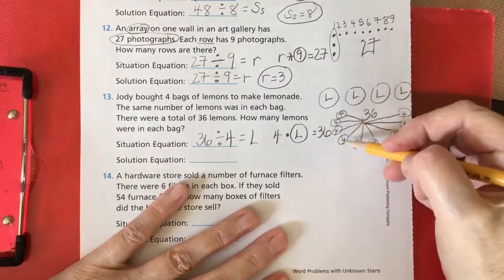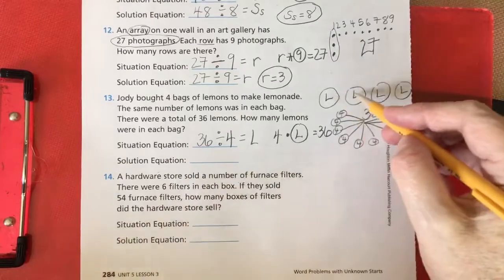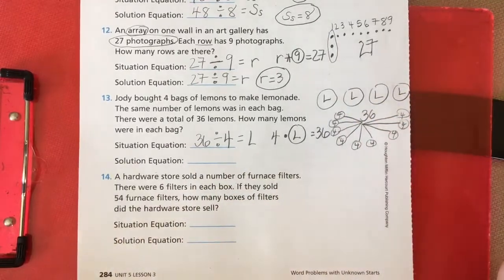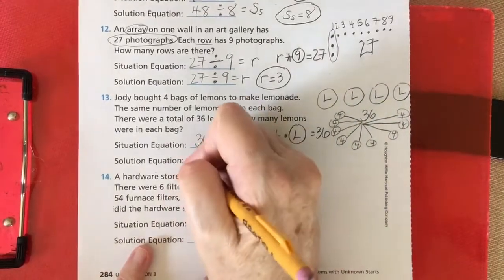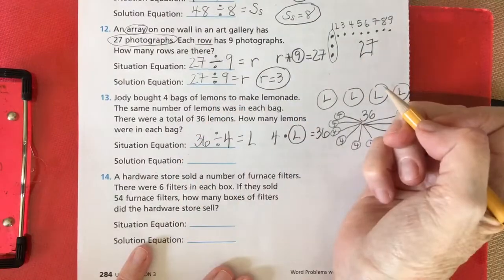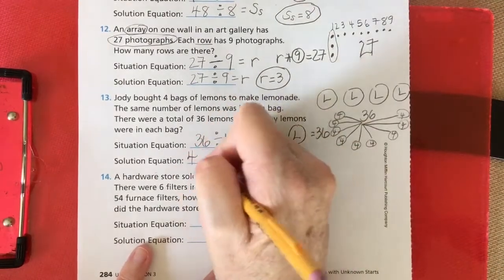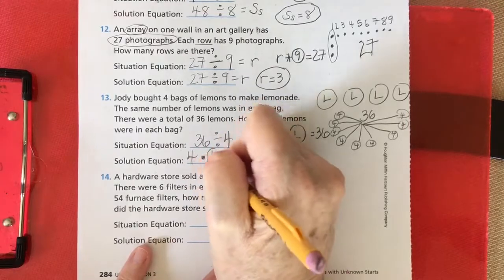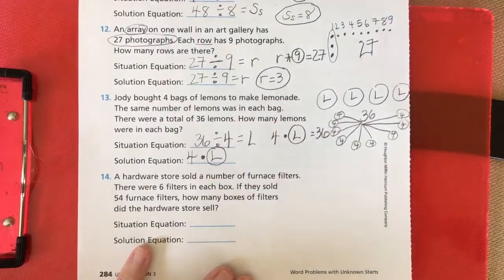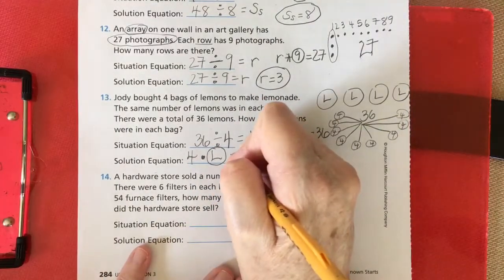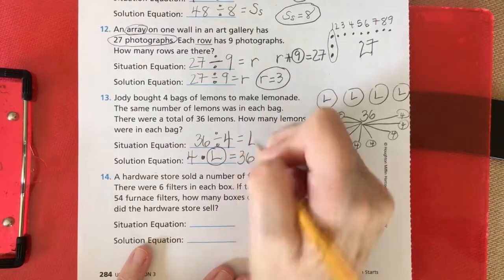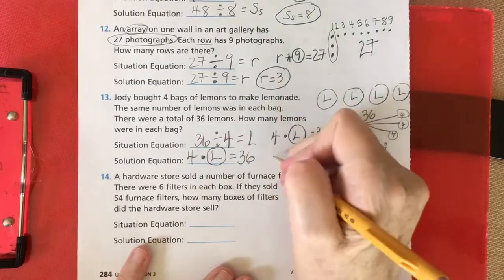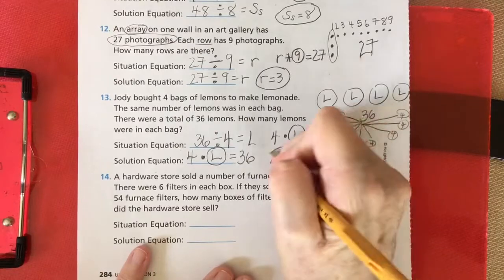There should be 3, 6, 9, 9, 9, 9, 9. Yep. Okay. So if there were 4 bags with the same number of lemons in each bag, and that equals the total of 36 lemons, we know that the lemons equals 9.